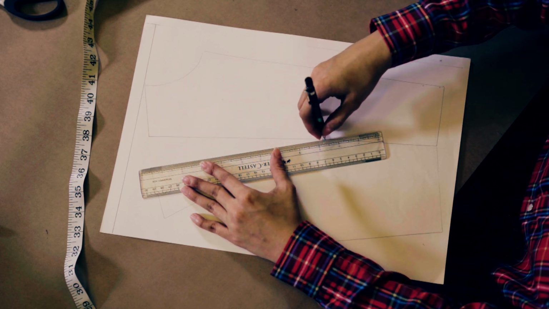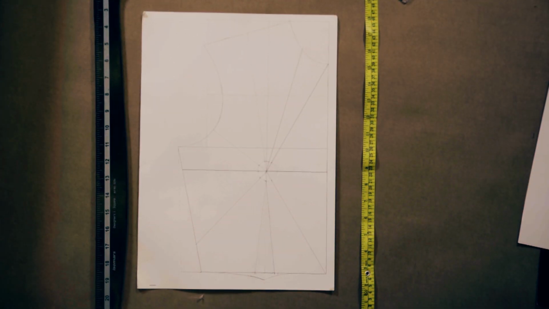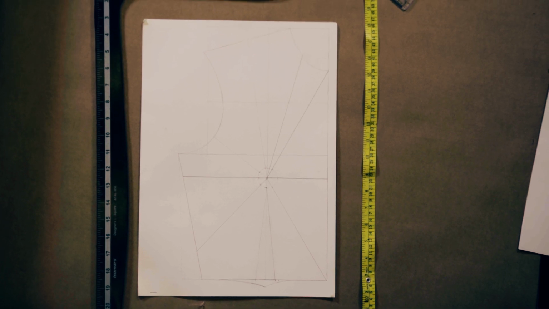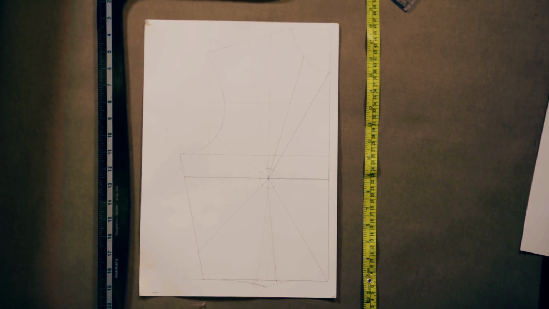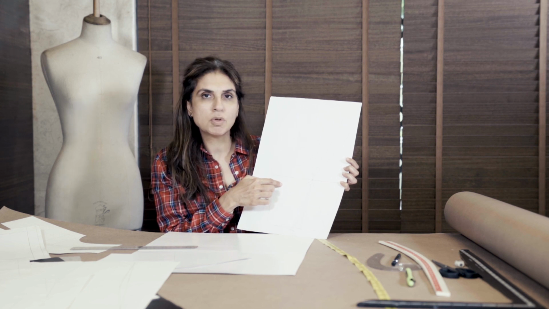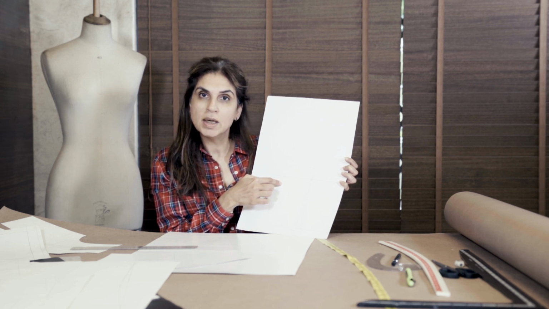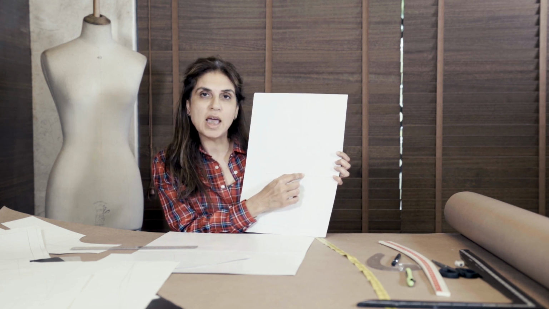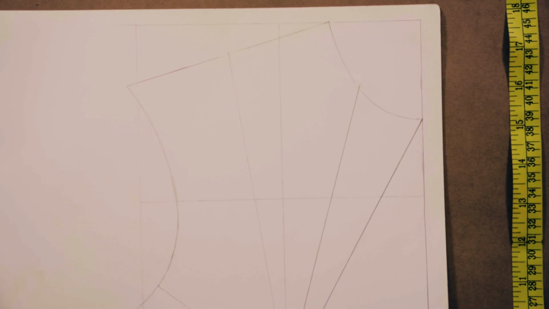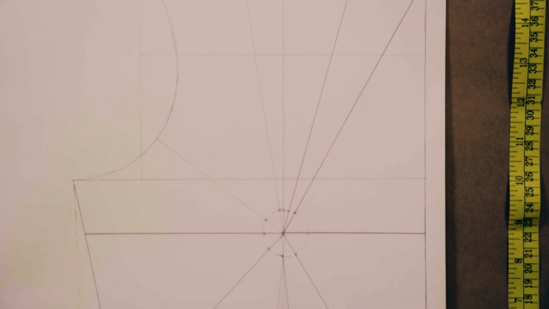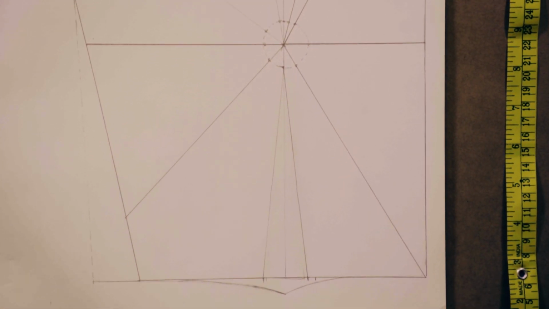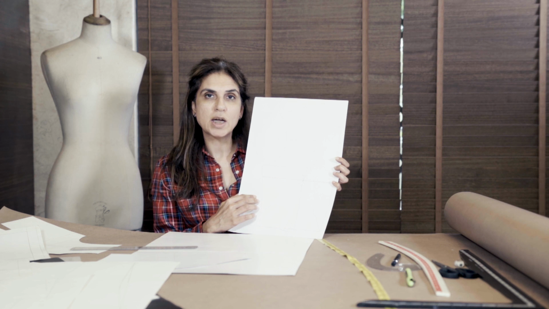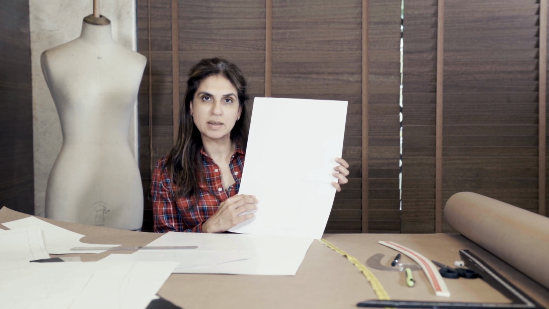So these are all the darts that can be created on a basic bodice pattern. I have also shared with you how these darts can be moved around or can be removed completely. But always remember that this is the apex point. Your dart should always end at least 1 inch away from the apex point. This helps prevent pointy edges from appearing on your pattern.